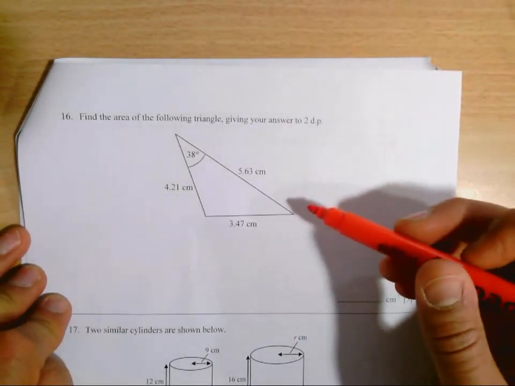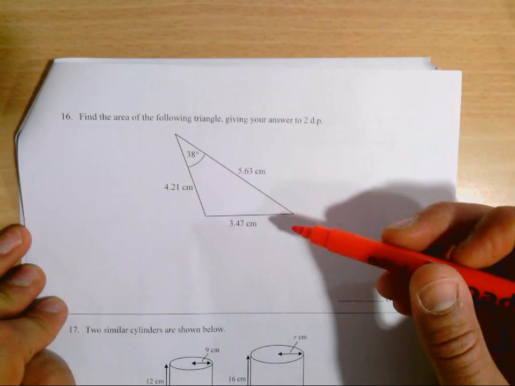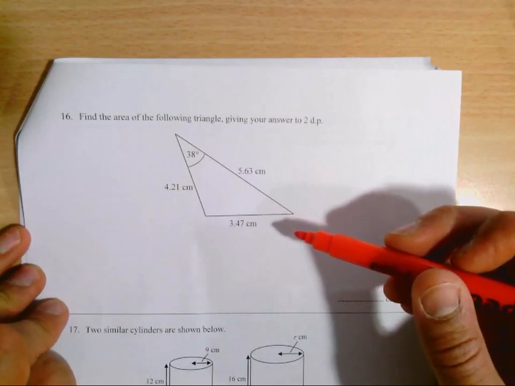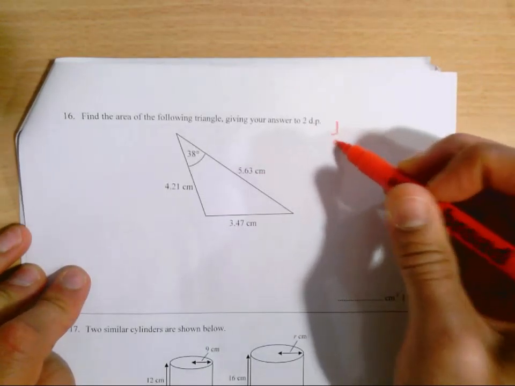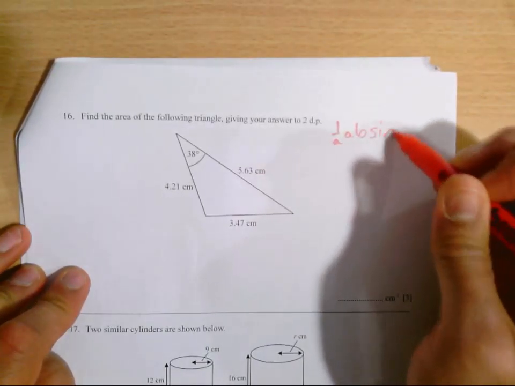Okay, just to go over these two questions. If you're finding the area of a triangle, obviously you've got the old formula, which is a half base times height. You also have the new formula, which is a half AB sine C.